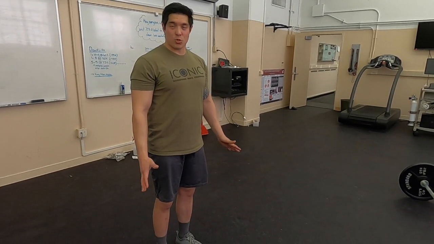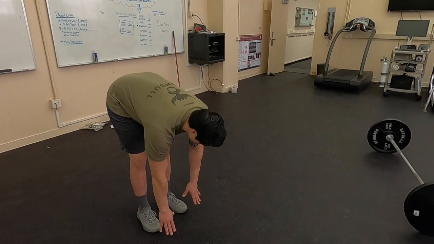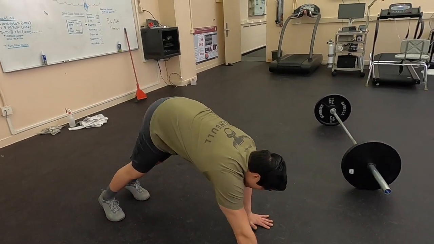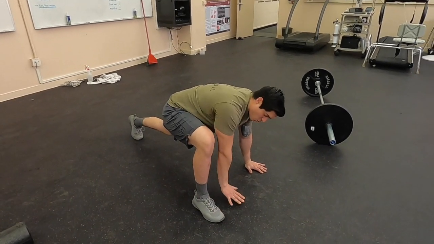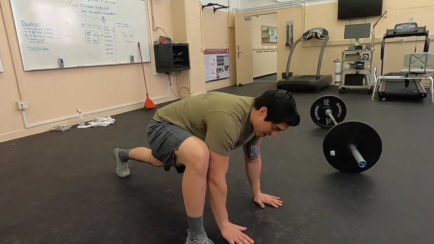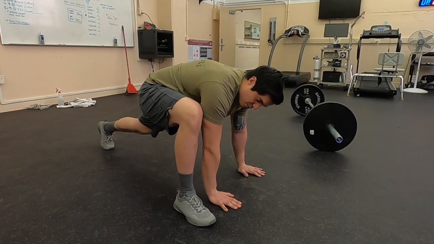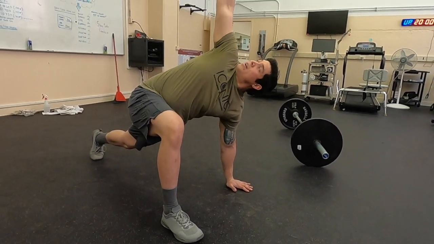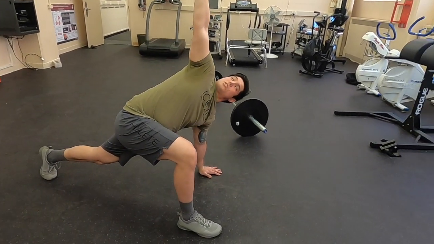So for the world's greatest stretch, we're going to start off by inchworming out into a push-up position. So we inchworm ourselves out. Once we're here, we're going to get 1 foot up to our hands or as high as we can go. And then I'll start off by taking the same arm of the foot that came up and then reach to the sky, opening my chest. This opens up the hips. Hold that for just a second.